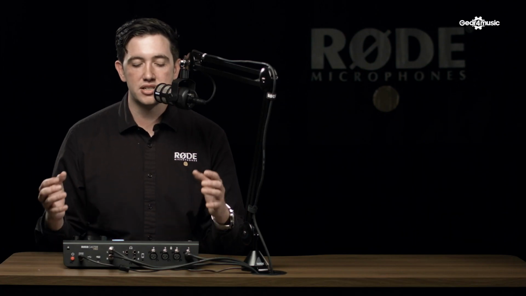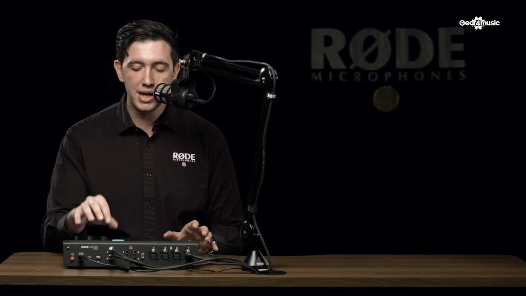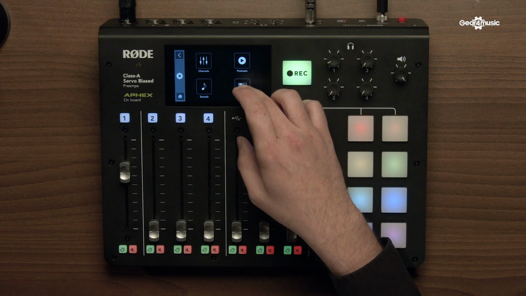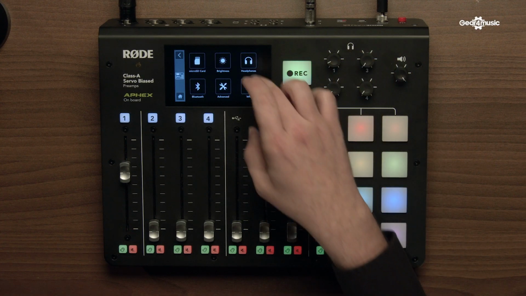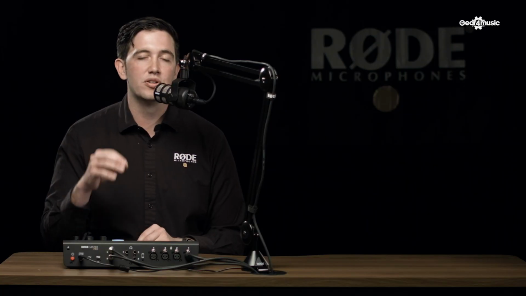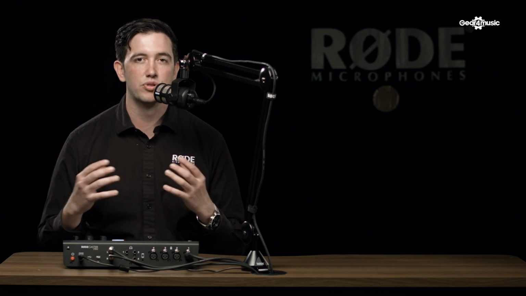Now, the RØDECaster Pro is actually a really popular thing to put into schools and educational institutions. So to make sure that everyone can use headphones without having to worry about perhaps school children damaging their hearing by turning up something too loud, we've integrated a really cool feature into the hardware settings where you go to hardware, headphones, and there is a built-in headphone limiter so that you can limit the maximum volume that will come out of those headphones, and you can really protect the hearing of those people that are using the RØDECaster Pro.